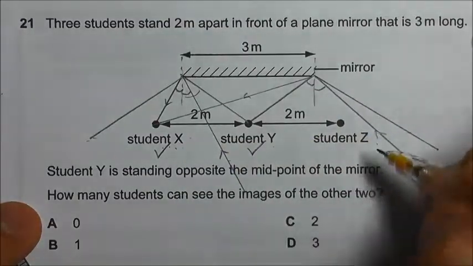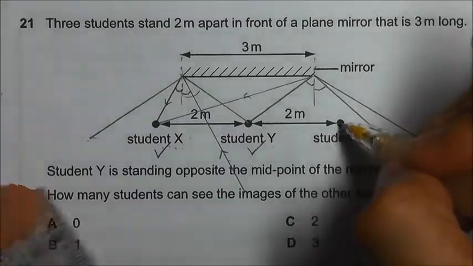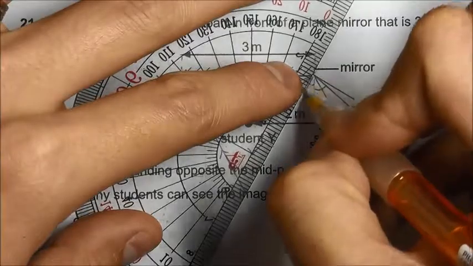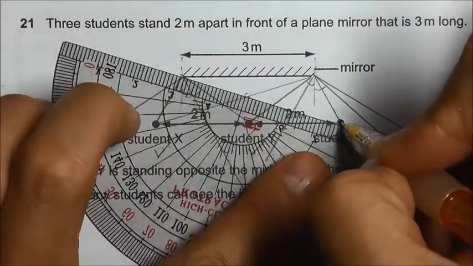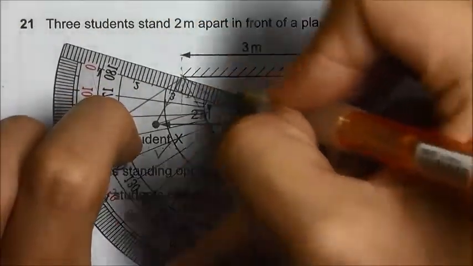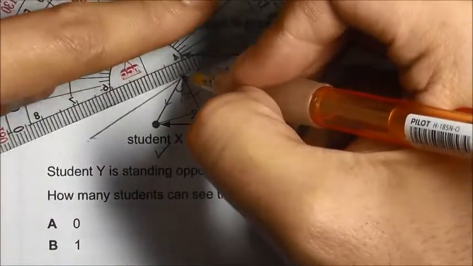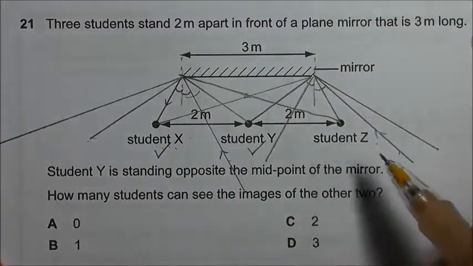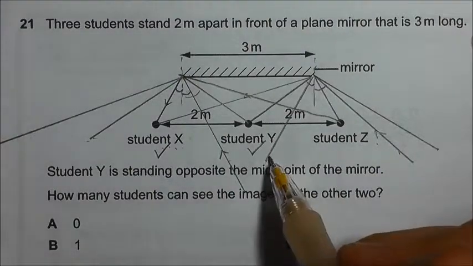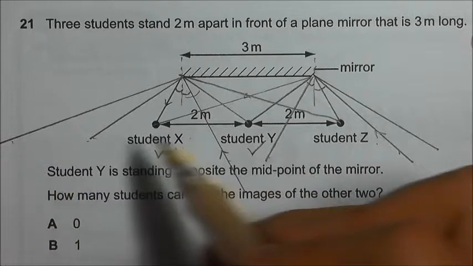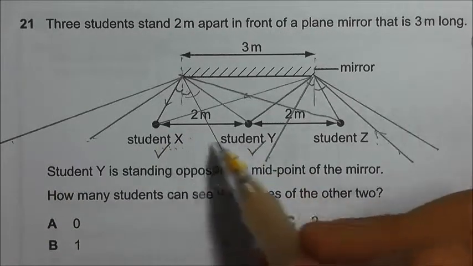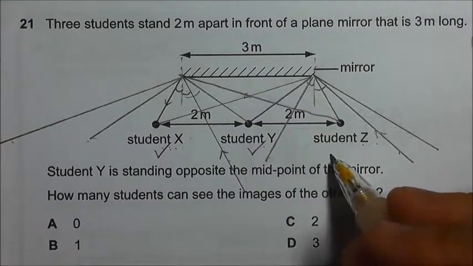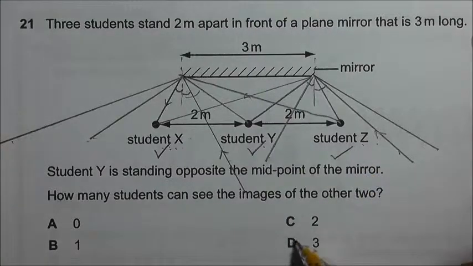Okay, now let's do the same thing for student Z. Okay, student Z vision will be from here to here. So it covers student X and Y. That means student Z is able to see the image of the other two as well. So the number of students will be 3.